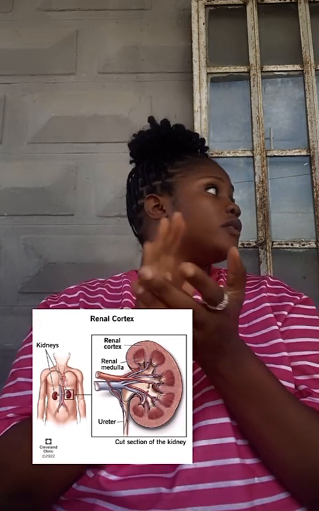Now, the gross structure of the kidney, starting from the outer fibrous capsule. So the fibrous capsule is the outer layer, we all know, and it has a cellophane nature. Its main work is to protect the kidney from trauma and infection. Now, the next on our list under the gross structure of the kidney is the cortex. So the cortex has a reddish brown color, and it lies immediately after the fibrous capsule, and it has a thickness of 1 cm.